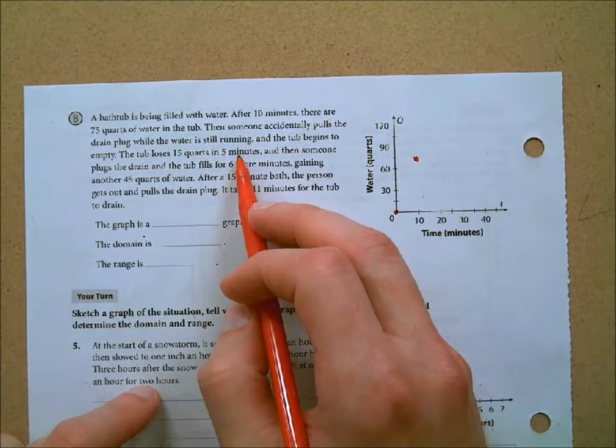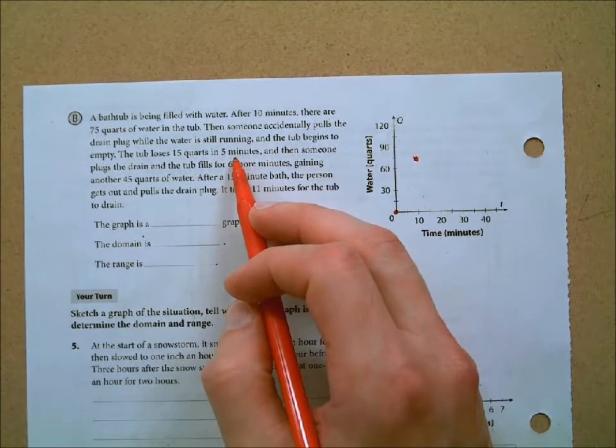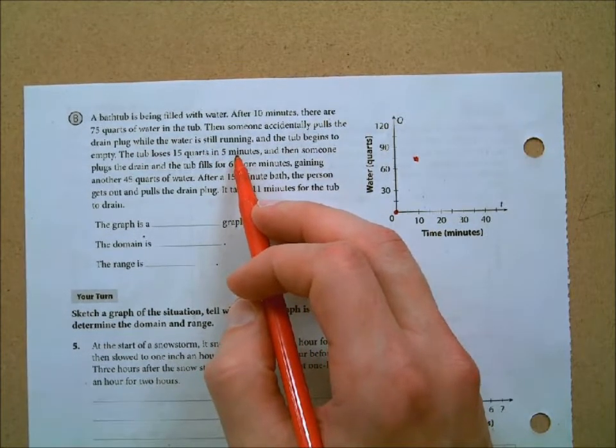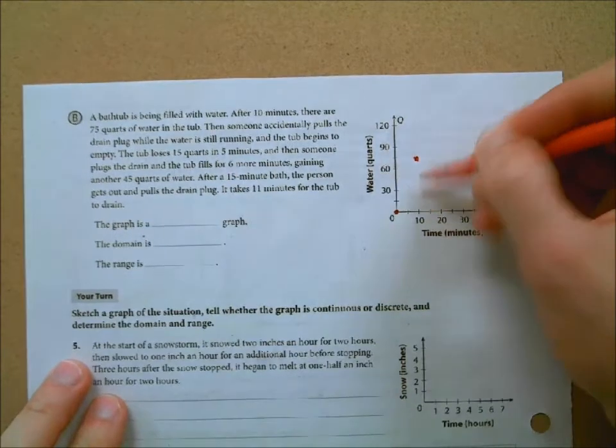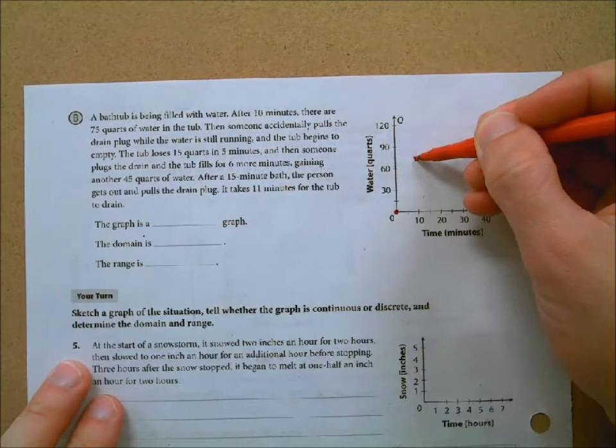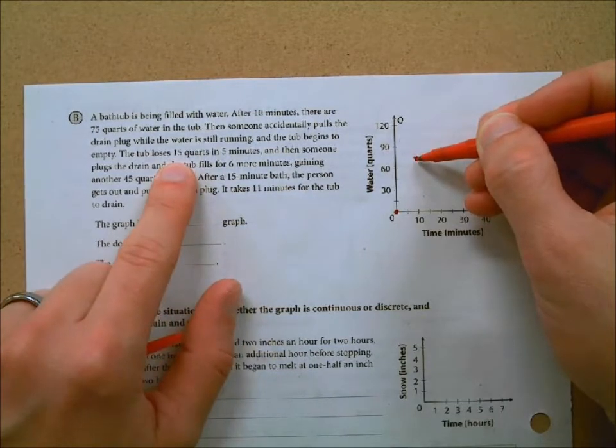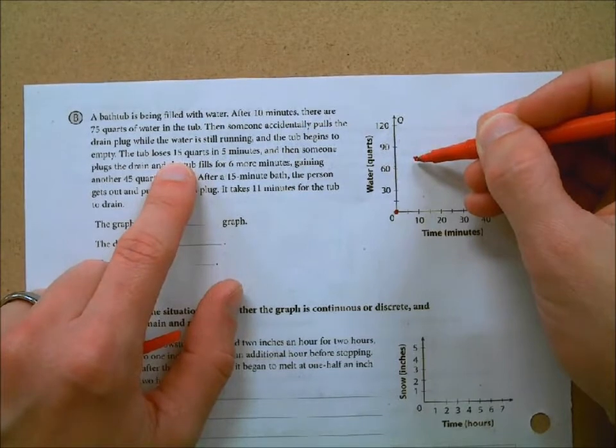So it's losing 15 quarts. Where will our new amount be? Remember, we were at 75 quarts. If we lose 15, where will we now be? 60, that's right. We just subtract, right? Subtract that 15, so we get to 60. And that's after 5 minutes.